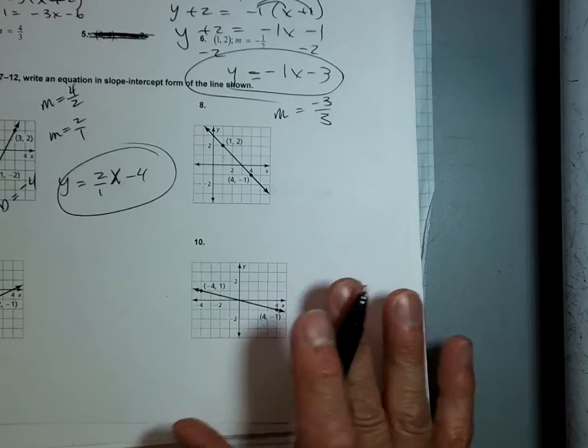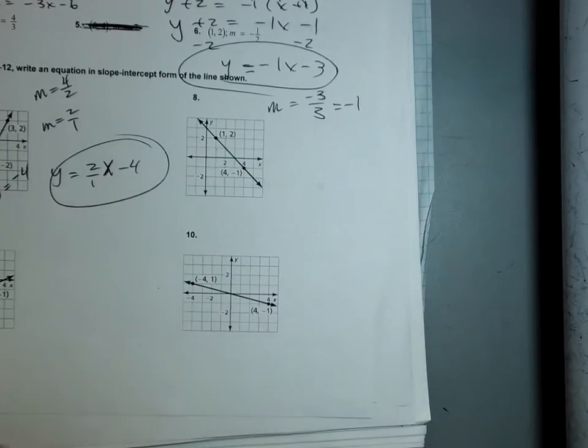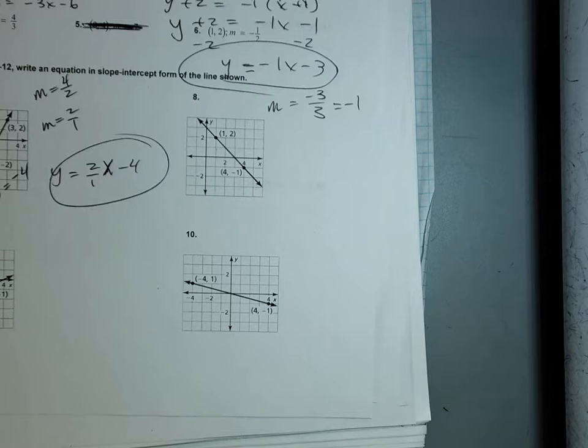Okay, I got a slope of down 3 over 3, which reduces to -1, right? So let's count it. Down 1, 2, 3, down 3 over 1, 2, 3. Yeah, -3 over 3 is the slope, which is just -1. We agree with that? Okay, good.